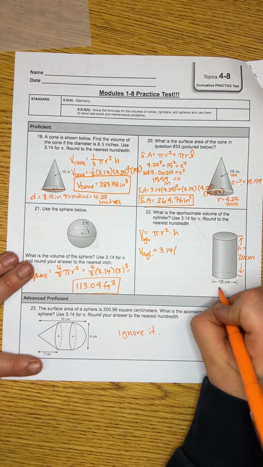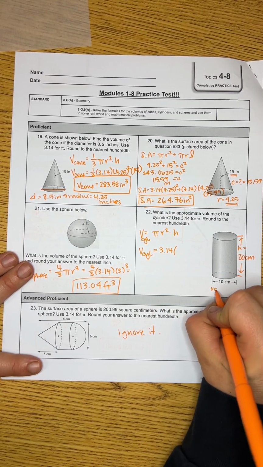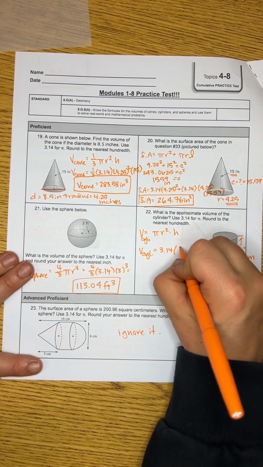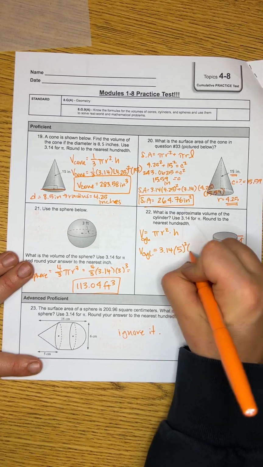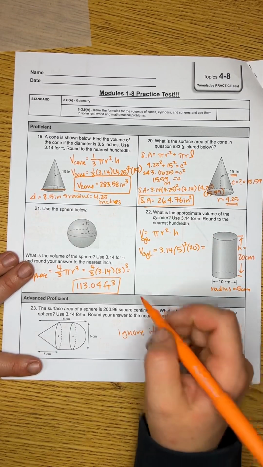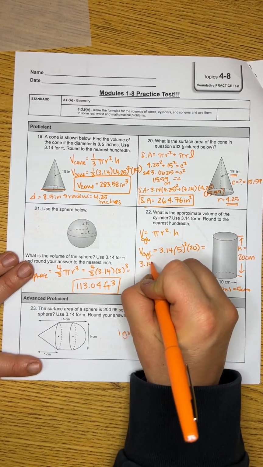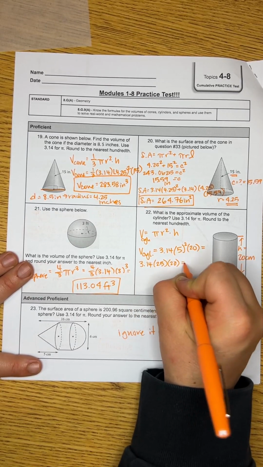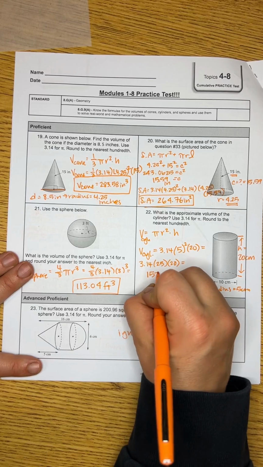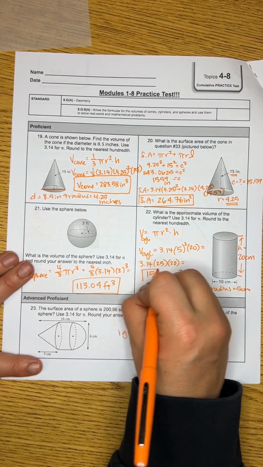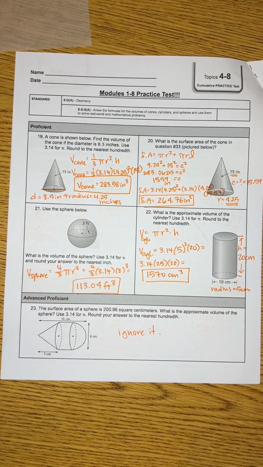We have a diameter, so that means our radius is equal to 5 centimeters. And our height is 20 centimeters. So when we do this work, we have 3.14 times 25 times 20, and we get 1,570 centimeters cubed for our volume of our cylinder.